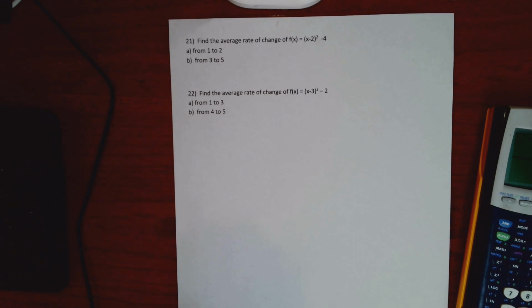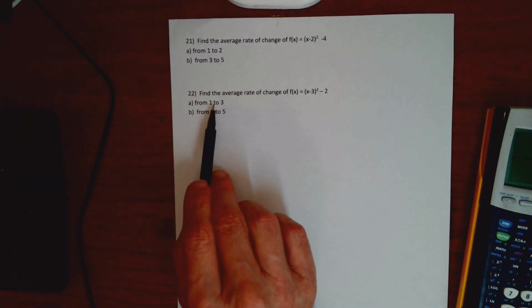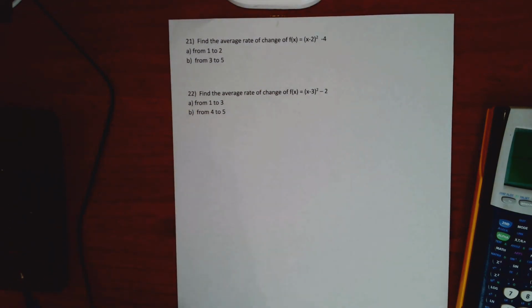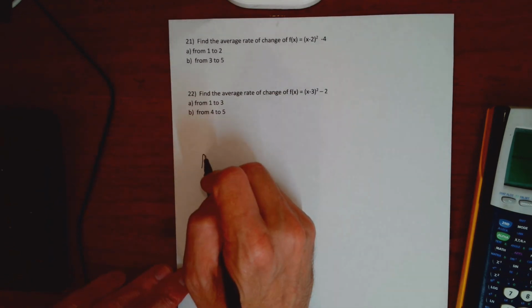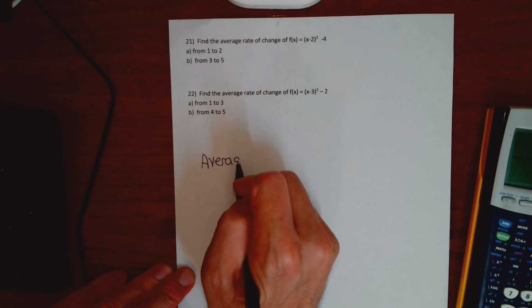I'll leave it on. So 21, 22, 23, and 24, the last 4 problems, ask me to find the average rate of change in a function, and it gives me two values. An average rate of change is the slope of a line that connects 2 points on a graph.